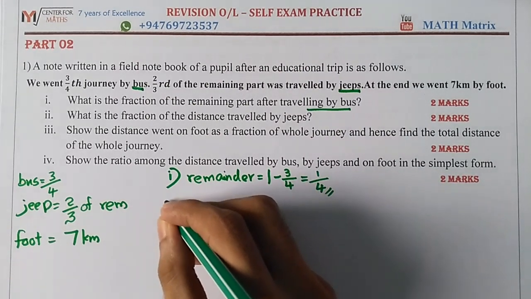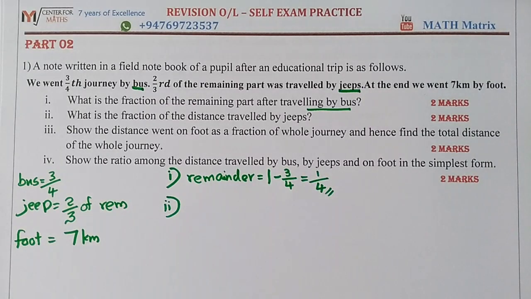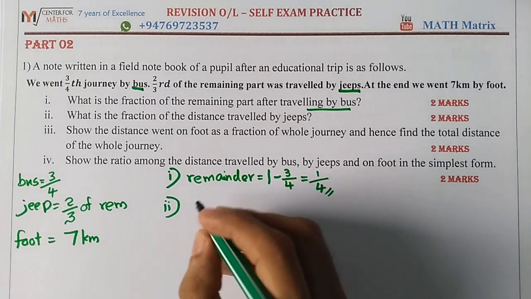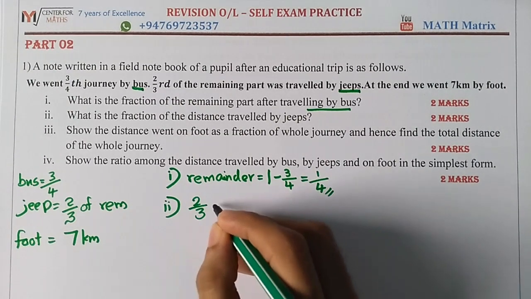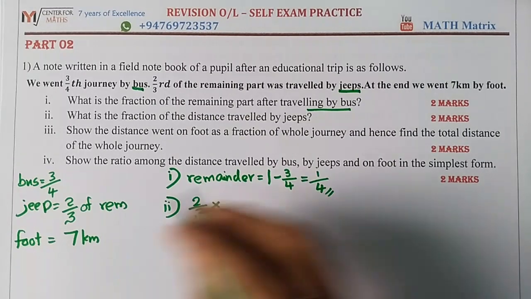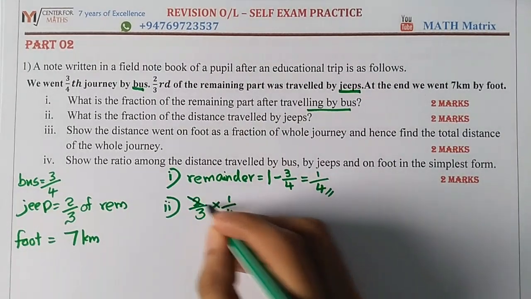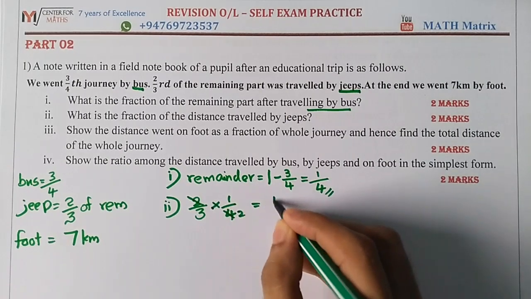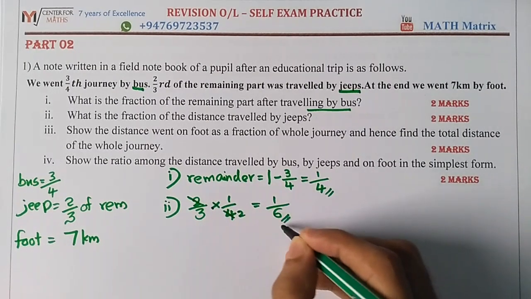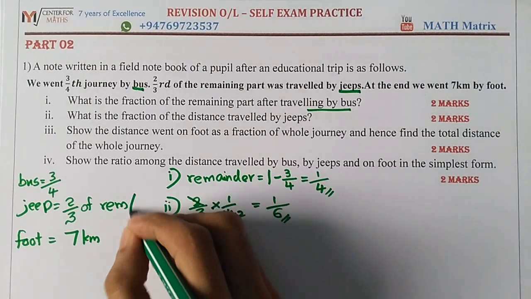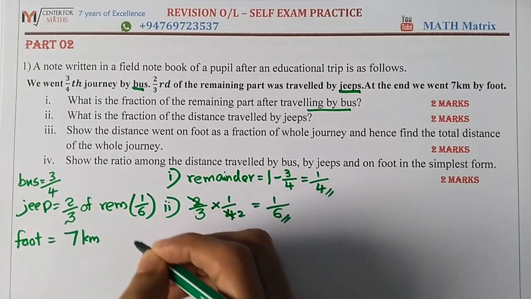And now the second question. What is the fraction of the distance traveled by jeep? So how to find that? Here they have given 2/3 of the remainder. 2/3 of means multiply, and the remainder we already found is 1/4. Now we can simplify this easily. 2 and 4, if we cancel by 2, 1/3 times 2 is 6. So 1/6. So they have traveled 1/6 by jeep.